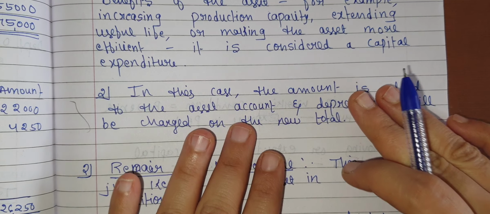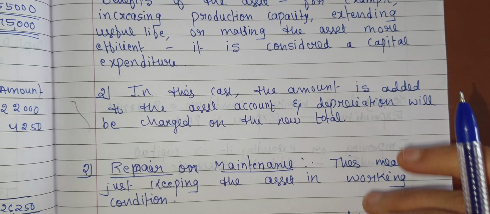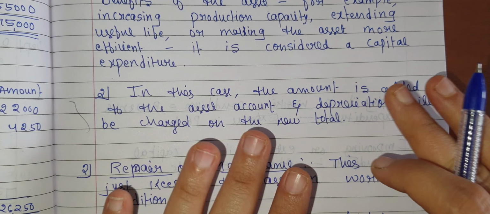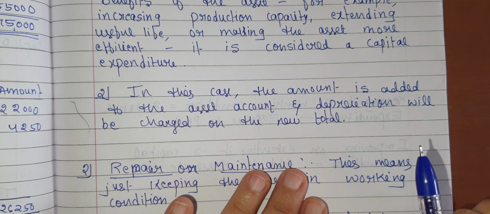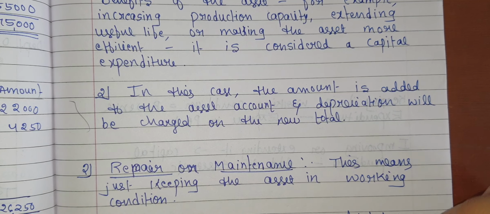Here I will explain this point, how to treat it in accounting, through one example. Before that, let's see the repair or maintenance.